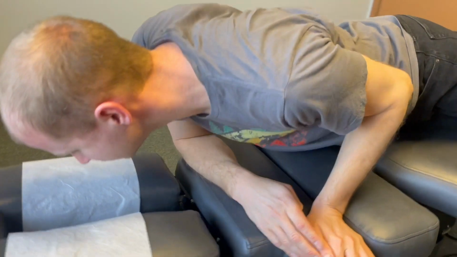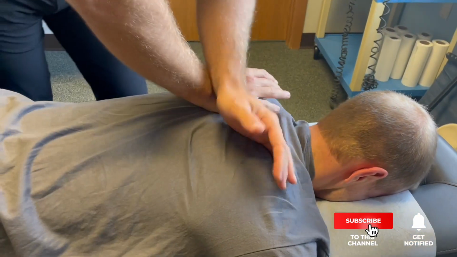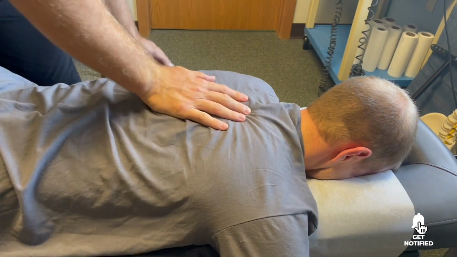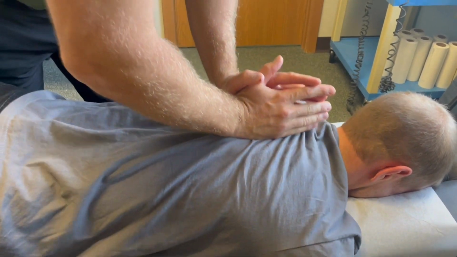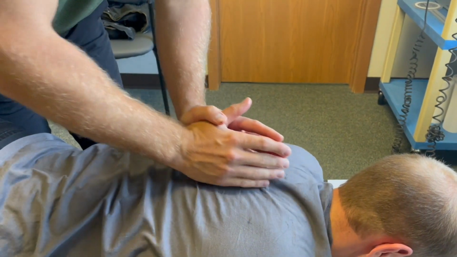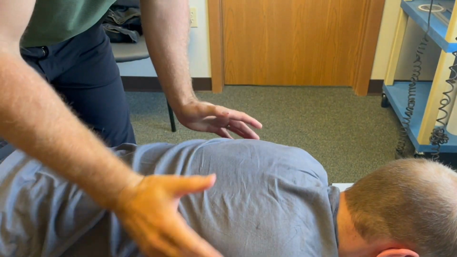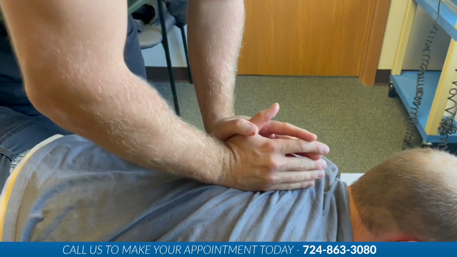So his neck moved great, his low back moved great, but his upper back is really locked up. Slide down. So instead of really trying to adjust through all that spasm, we're going to do some light drop table work. So just with a light pressure, I can get a good adjustment in because the table is doing all the work. Very comfortable for the patient. He's relaxed.